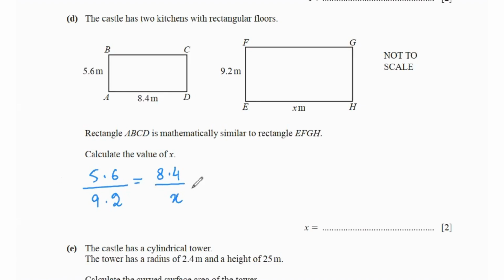Now, the reason why I'm writing an equation where the two fractions equal to each other is because these two floors are mathematically similar. When they're mathematically similar, that means one shape, let's say ABCD, has been enlarged by a scale factor to give us the other shape, which is EFGH. So if they're sharing this scale factor, that means when we divide corresponding lengths, that gives us a scale factor.